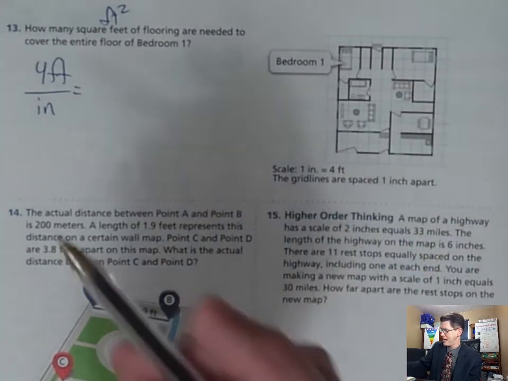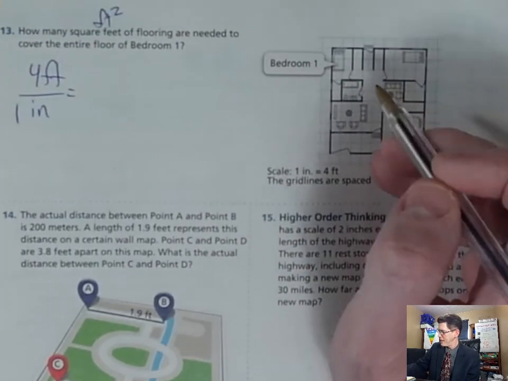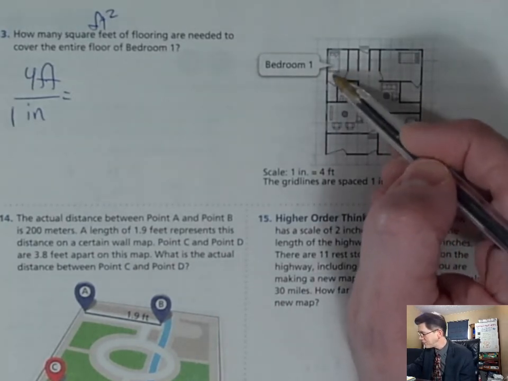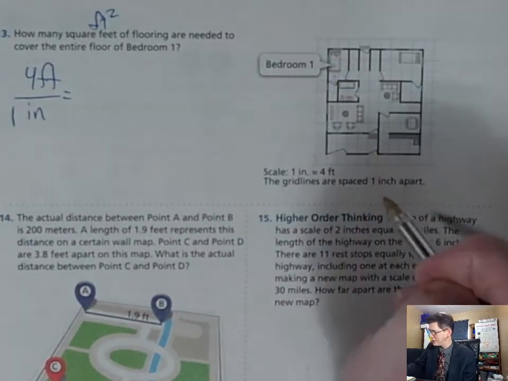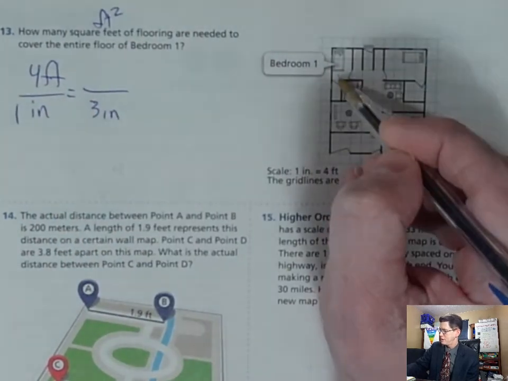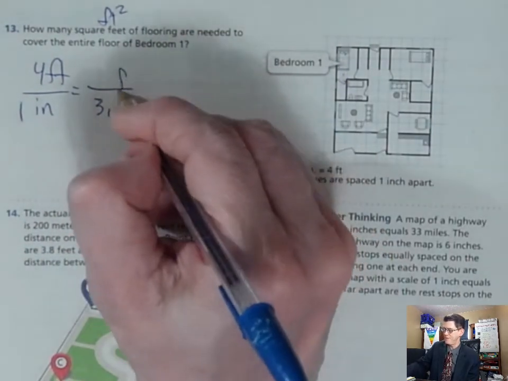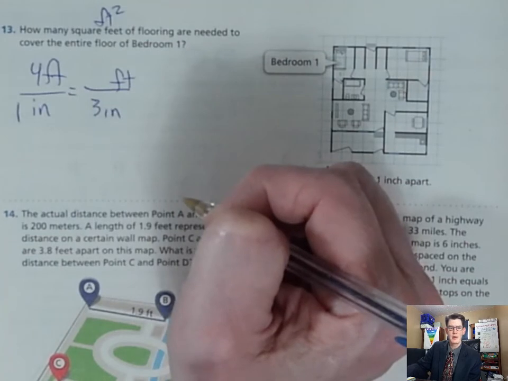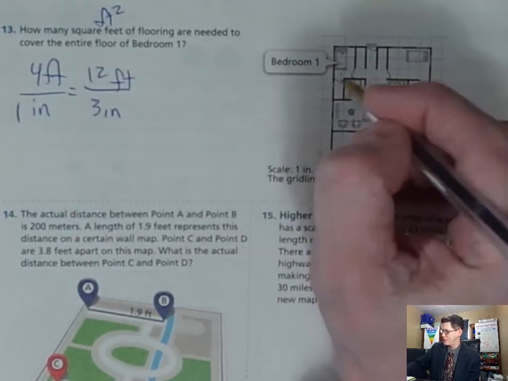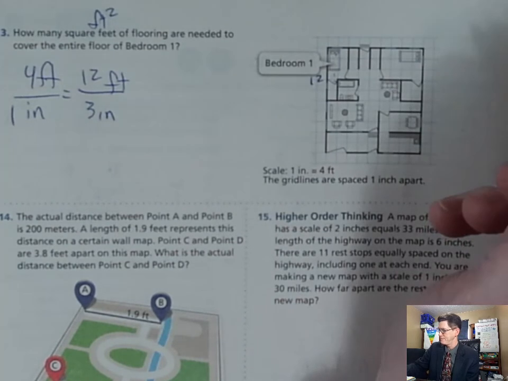So what? How many is this actual? It's 1 inch. How many is this? 1, 2, 3. This is 3 inches. They're 1 inch apart. So they're 3 inches. So what's the actual number of feet here? You can work out the work. Go ahead and hit pause if you want. And you get the 12 feet there. So this side is 12 feet.